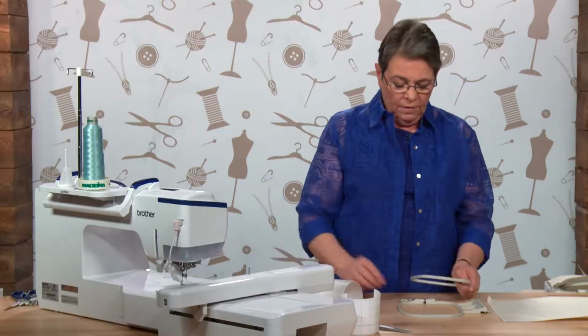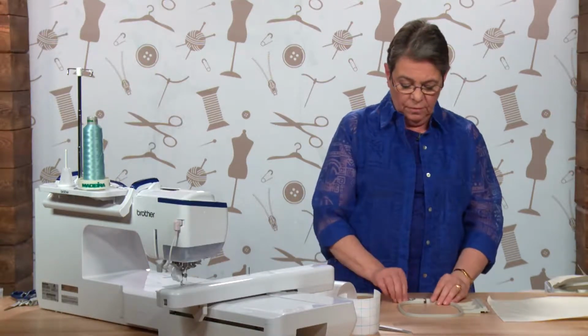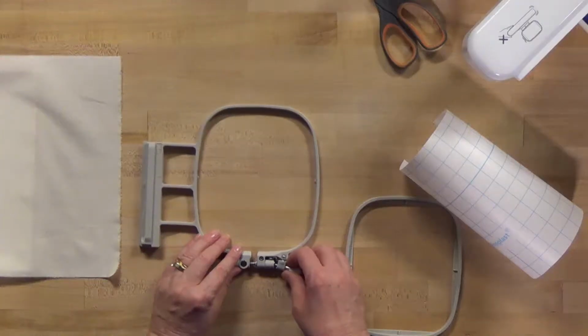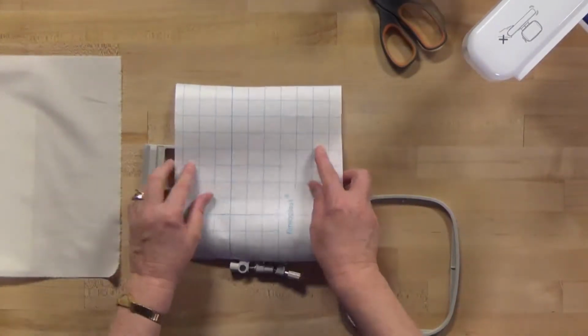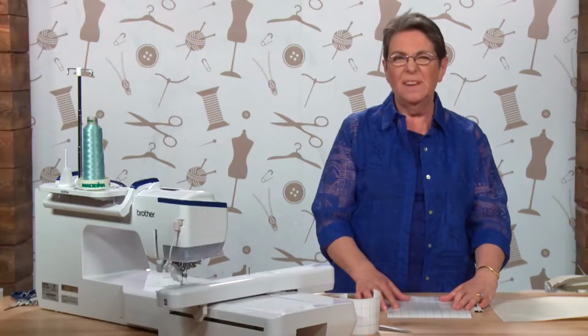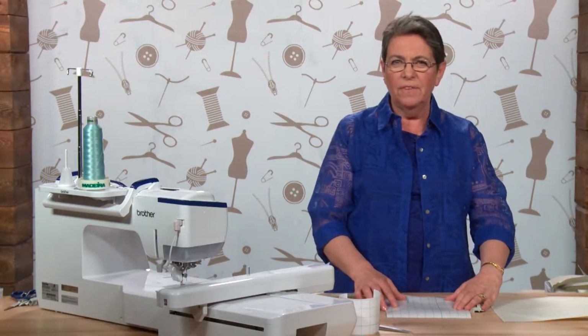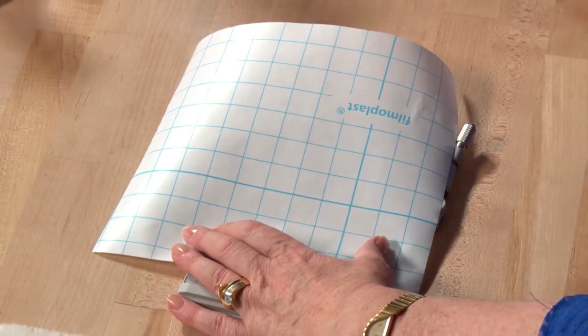Now, one of the things when you're doing this is you need to make sure that you've released the tension on the outer hoop. And then you're going to place your sticky paper on top and approximately center it. It doesn't have to be perfect. Okay, then you're going to take your hoop.